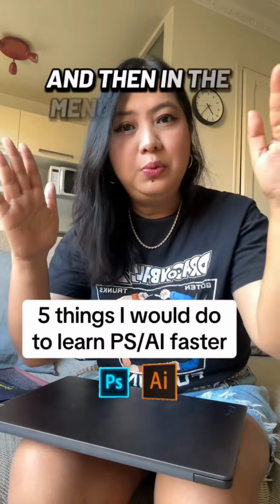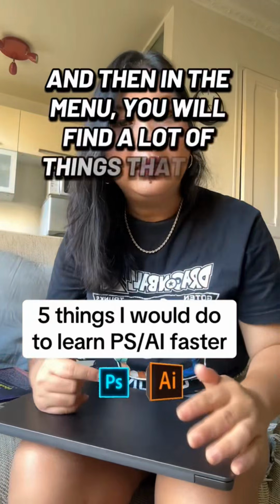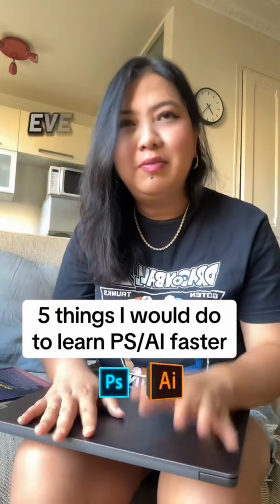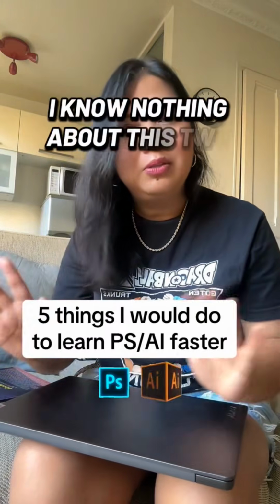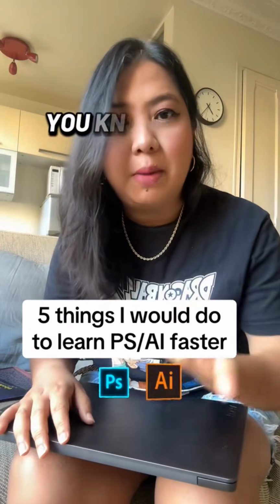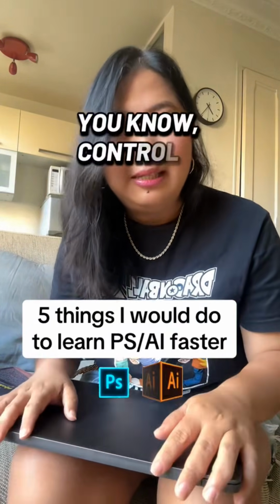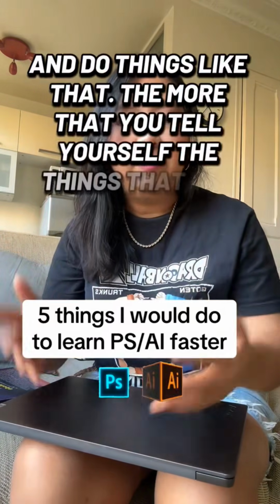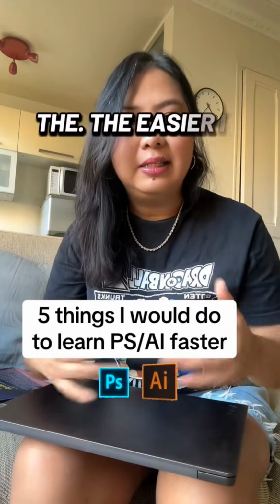And then in the menu, you will find a lot of things that are similar. Control C, Control V, edit, copy, paste. Even if you say, oh, I know nothing about these two softwares, sure you do. You know copy and paste. You know Control Z, undo, things like that. The more that you tell yourself the things that you know, the easier it gets.